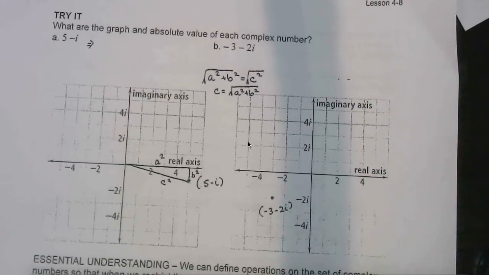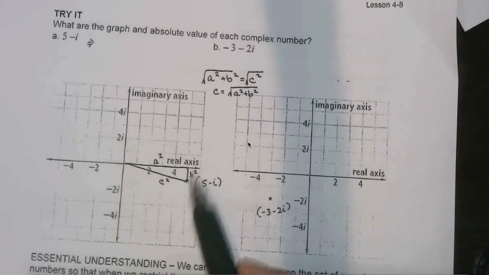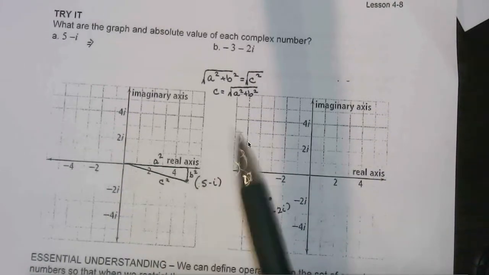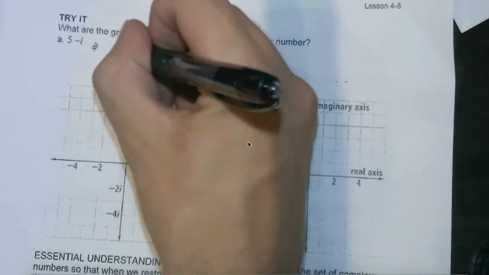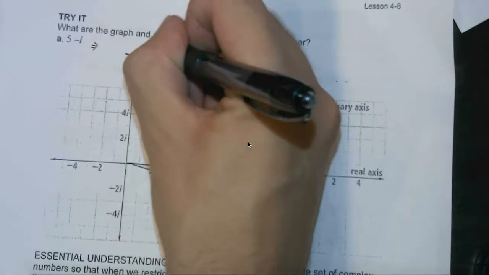I'll give you a moment for these next two. So we can hopefully see that one of the side lengths here is going to be moving 5 in the real axis. So I'll sketch out how I envision this up here. So 5 for one side length. If we deduct i, we're moving down 1 unit.